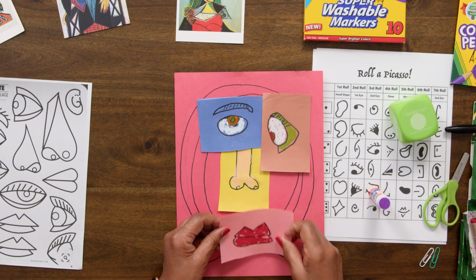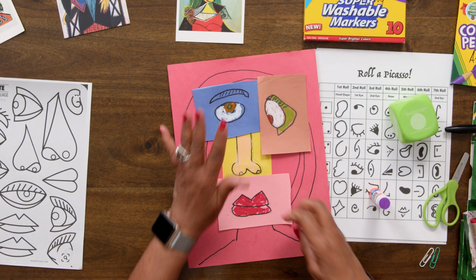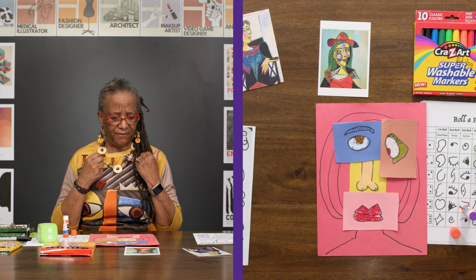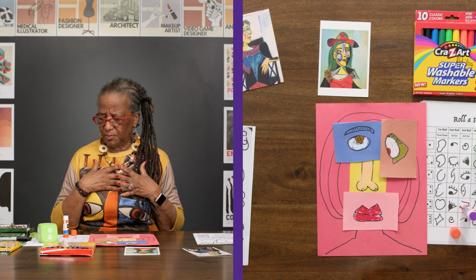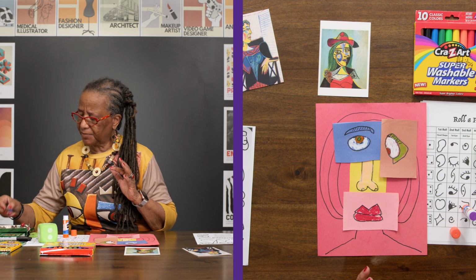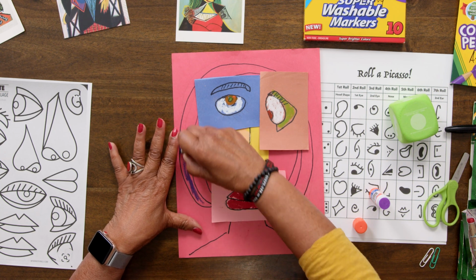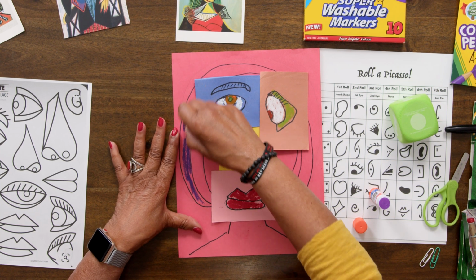And the lips are going to go right beneath that nose. Oh, I'm liking that. But you know what? The hair doesn't have any color, and the rest of the parts, so we need to give it some more color. All right, so I'm going to pick out this. This looks like it's purple. I'm going to do some of the hair in purple. Yes. And I'm going to fill it in.